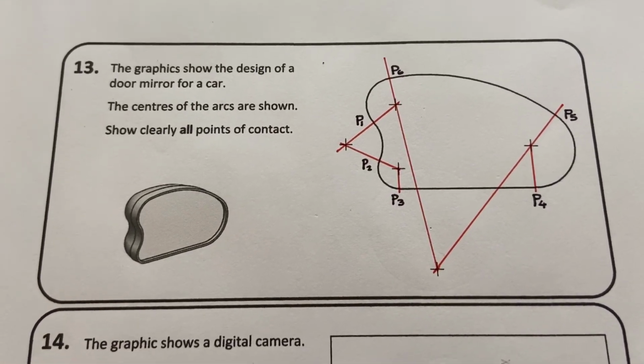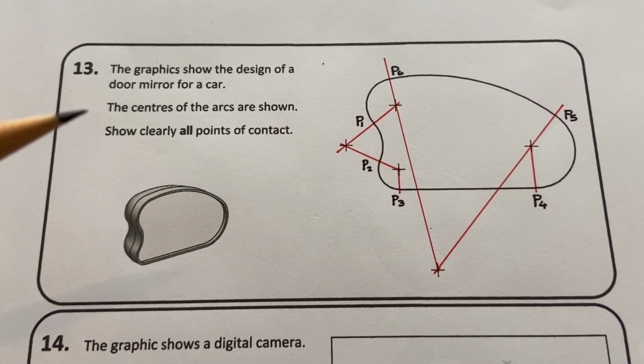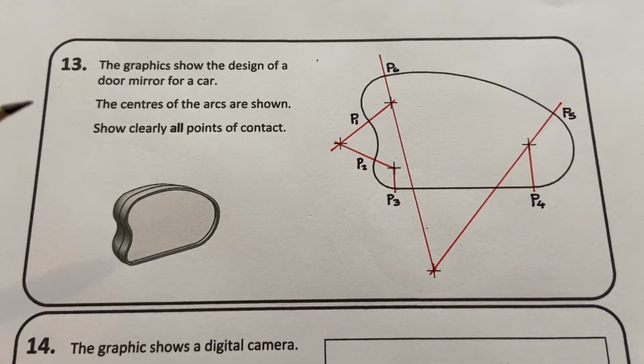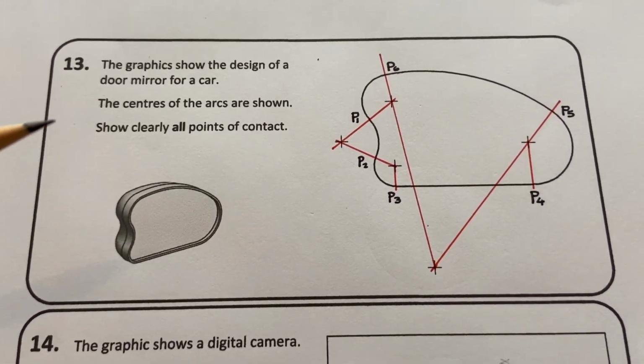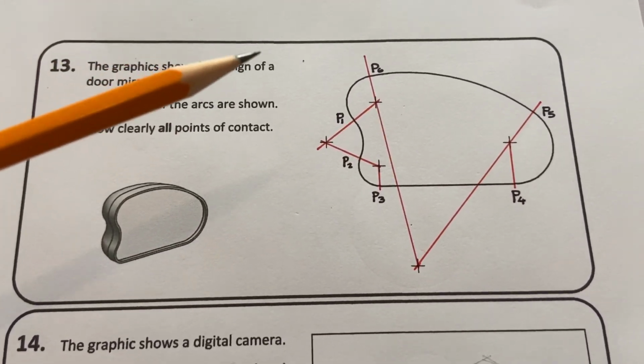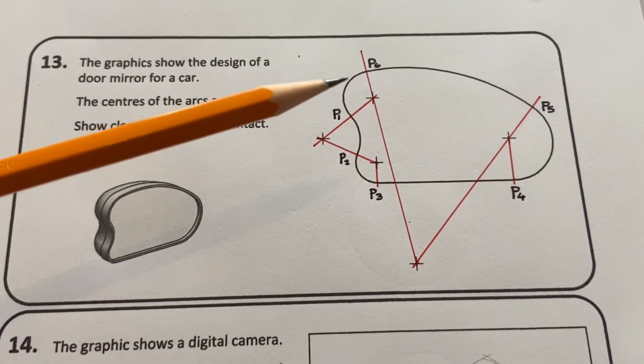Question 13. The graphics show the design of a door mirror for a car. The centers of the arcs are shown. Show clearly all points of contact. So to get the points of contact between any circles, you connect the center.